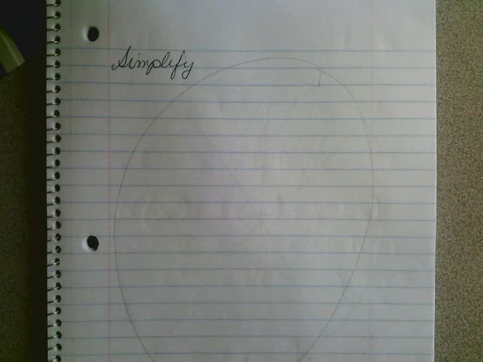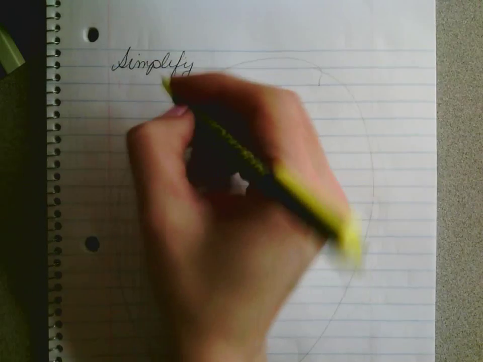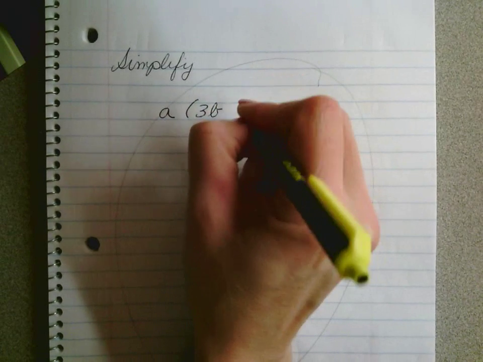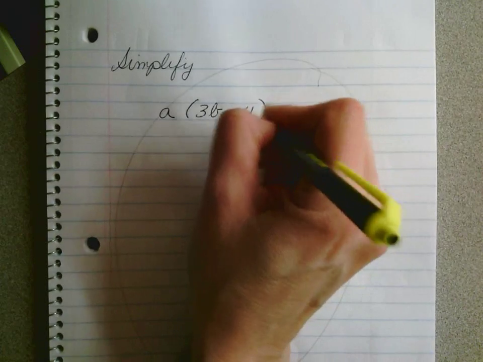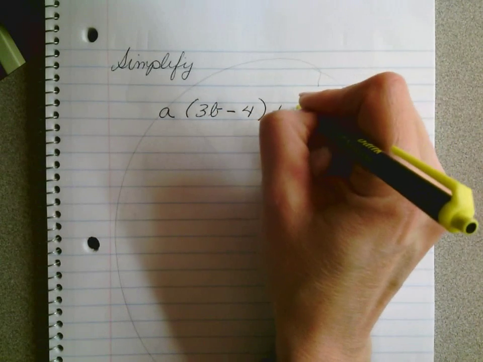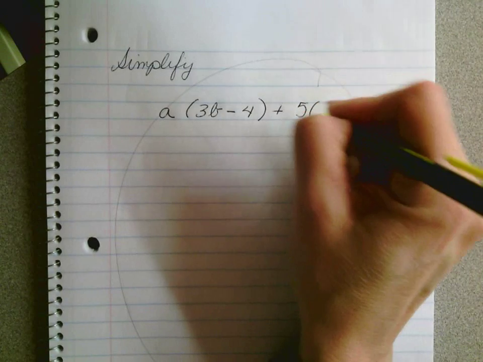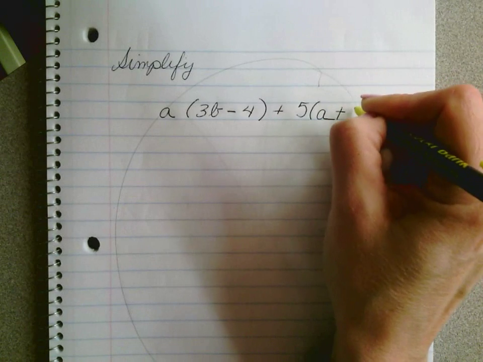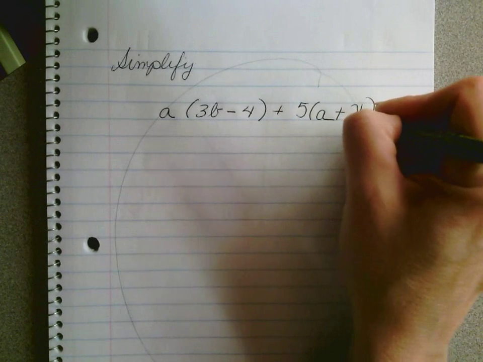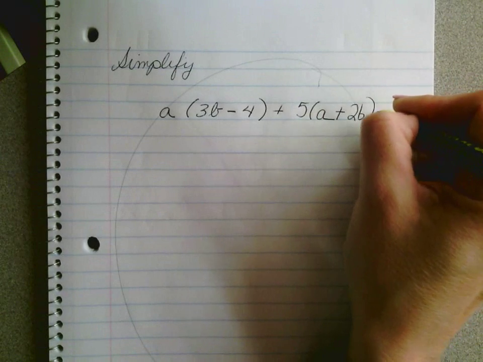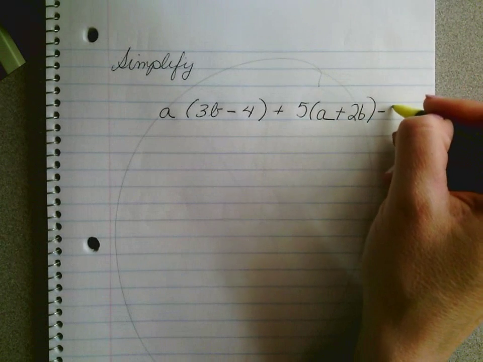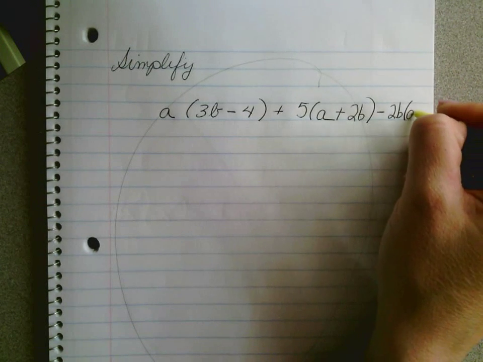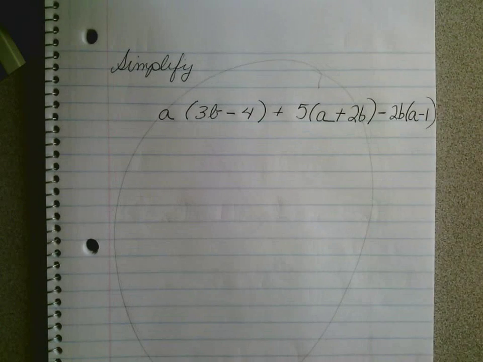Okay, here we go. a times (3b minus 4) plus 5 times (a plus 2b) minus 2b times (a minus 1). All right.